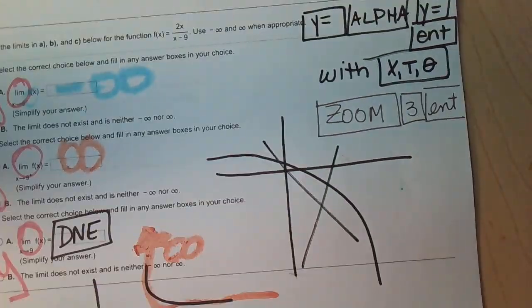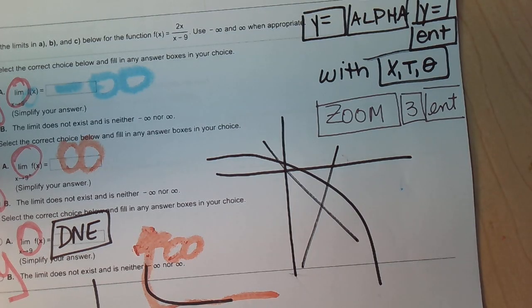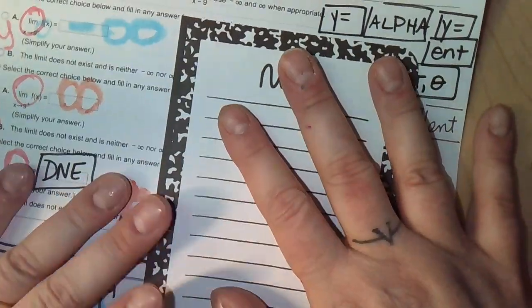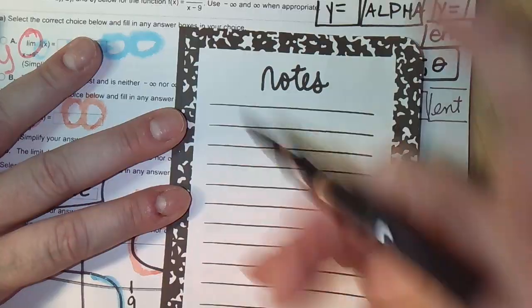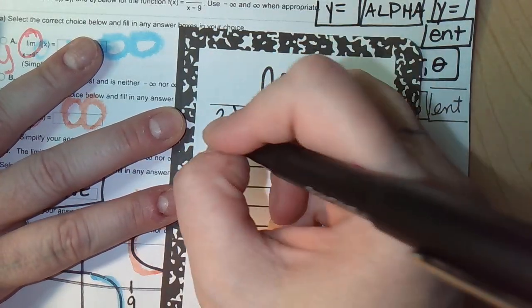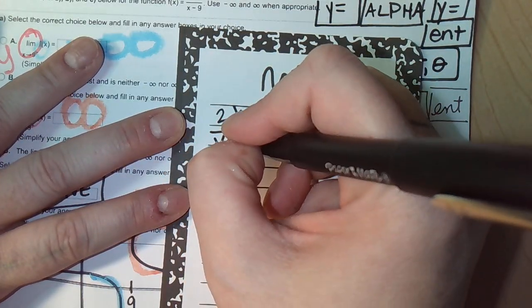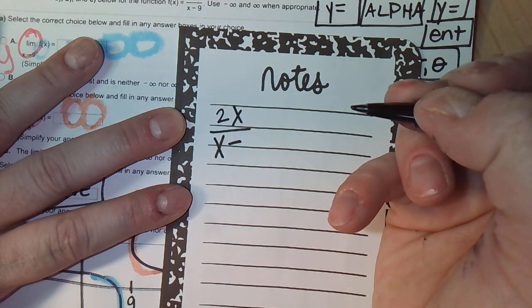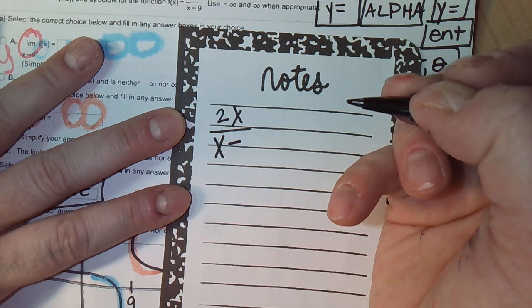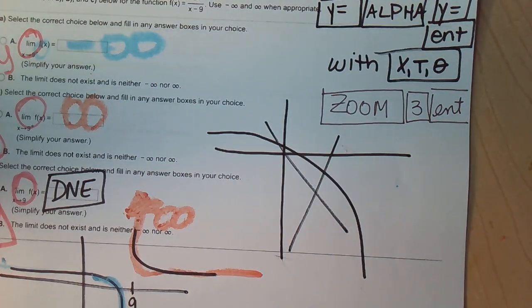Okay, let's keep going. Oh, my bad. Let me show you the mathy way to do this. I forgot. I told you I would do that. See how we have 2x over x minus... Nope. Use your calculator.